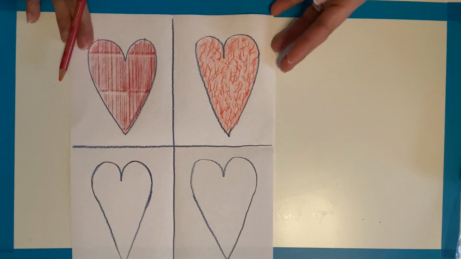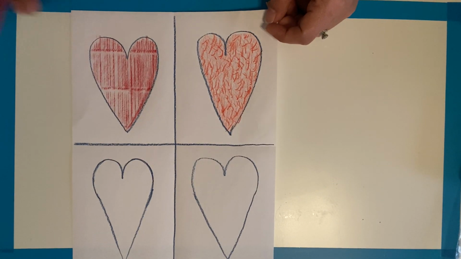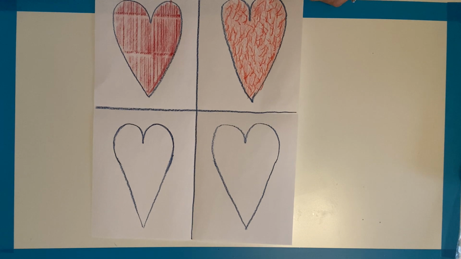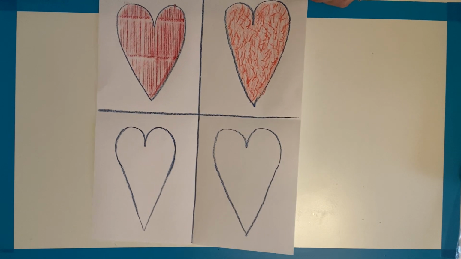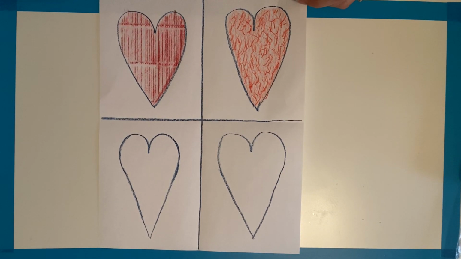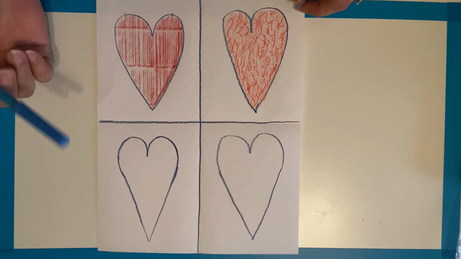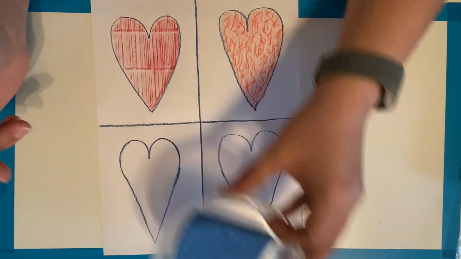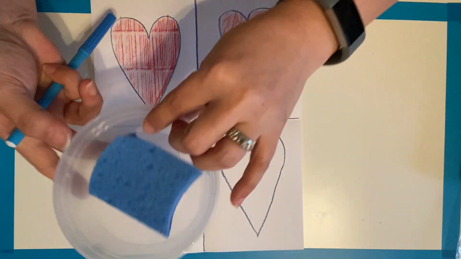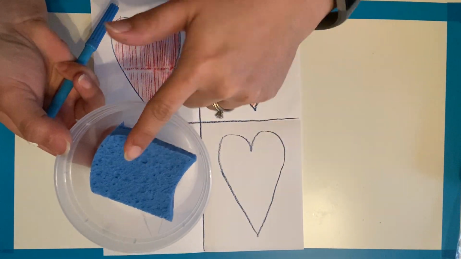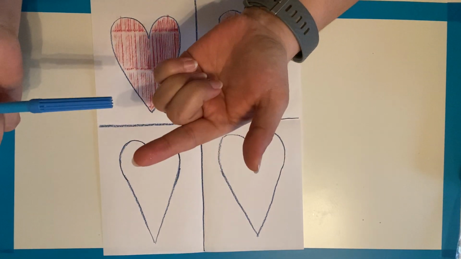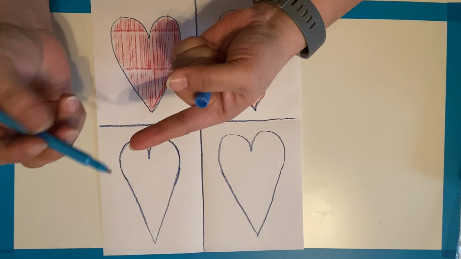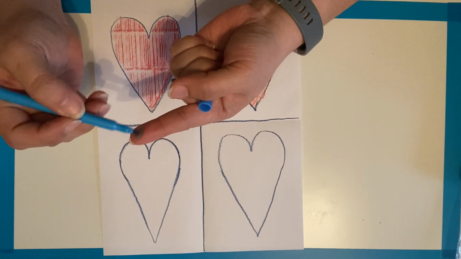Okay. Another way to create texture is by doing a little bit of printmaking. If you happen to have markers at home, this is a great time for you to use some markers. I would recommend getting a sponge with just a little bit of water on it. And what you're going to do is just dab your finger so it's just a little bit wet, not soaking wet, just a little bit wet. And then with just one finger, just color it using the marker.